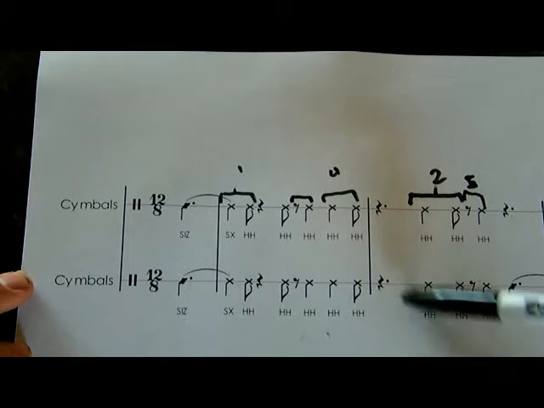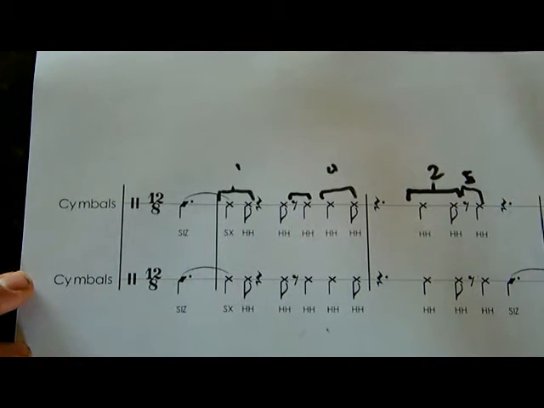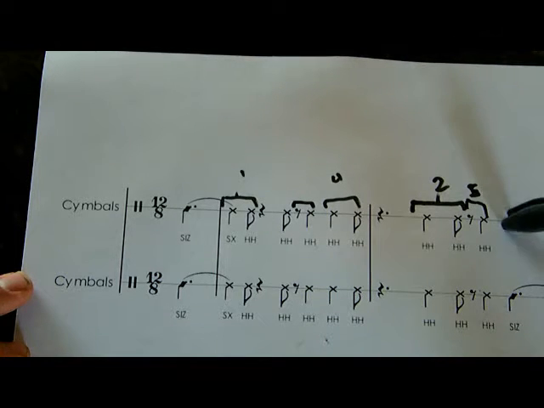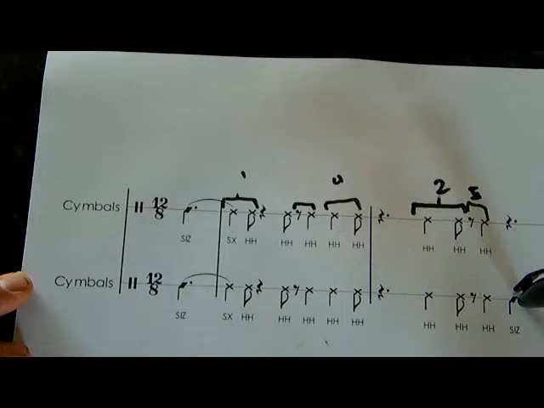Now down here, the only difference between the parts is that the cymbals on the top line need to use beat 4 to prep for a full crash. These guys on the bottom line use their beat 4 to put in a nice sizzle. 1, lead, 2, lead, 3, lolly, 4, lead, rest, 2, lead, 3, lolly. Again, 1, lead, 2, lead, 3, lolly, 4, lead, 1, 2, lead, 3, lolly, 4, you're done.